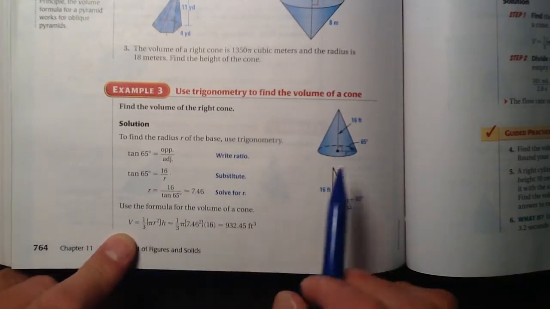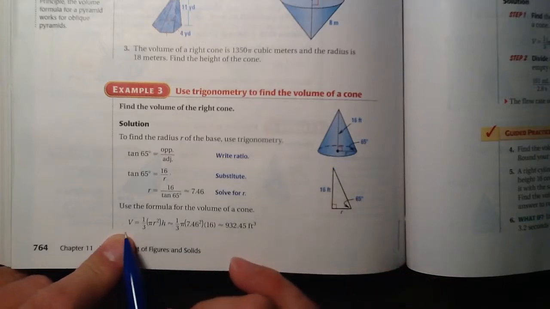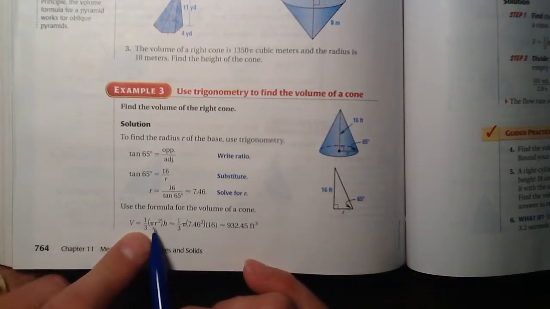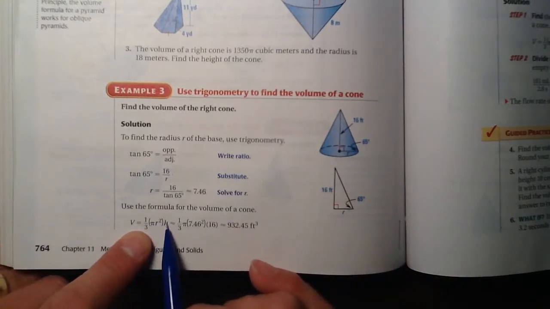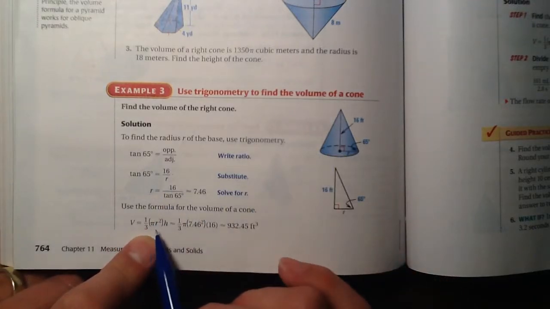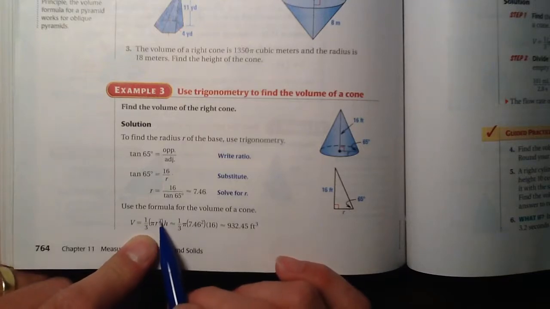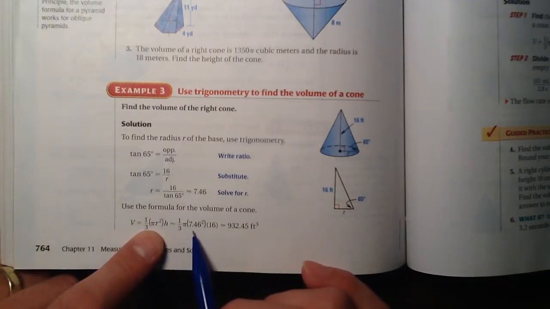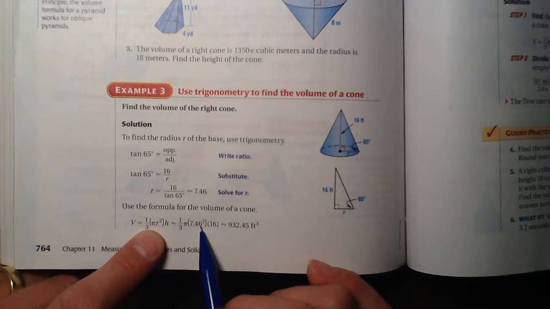As you know, since this is a cone, the volume is 1/3 the area of the base times height. And what is the shape of the base? It is a circle. What is the area of a circle? It is pi r squared. And then plug in our radius that we know.